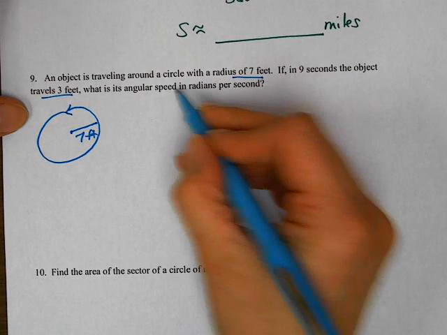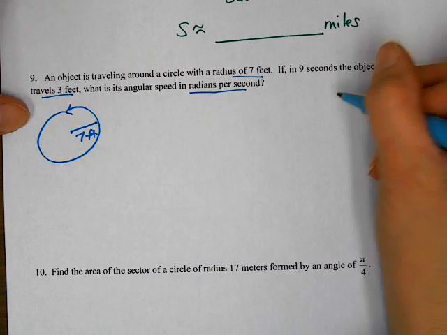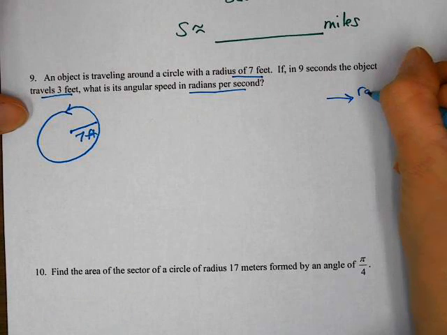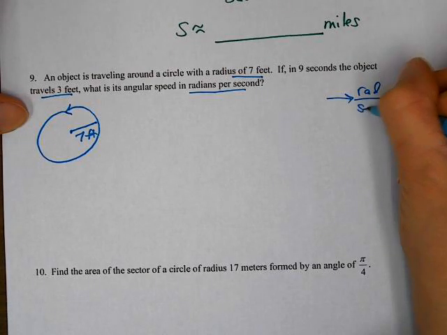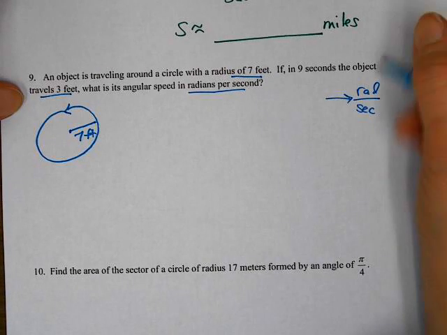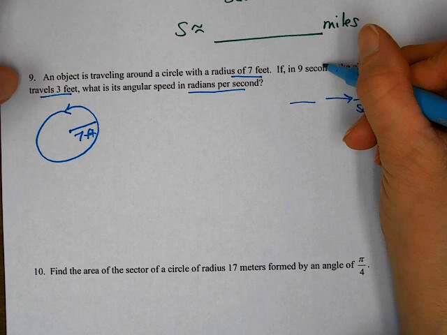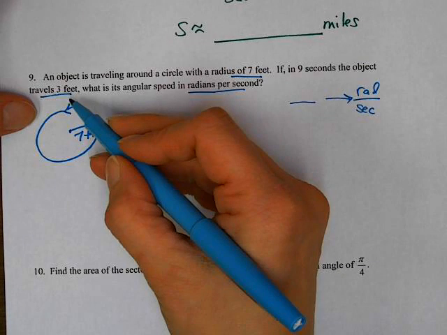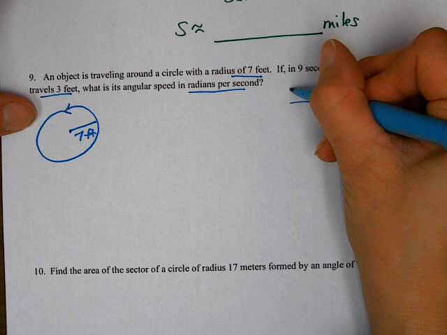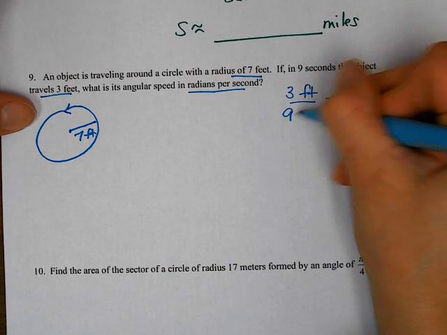What is its angular speed in radians per second? So they want us to change this to radians per second. What were we given? It's got to be distance over time: 9 seconds, 3 feet. So that means it went 3 feet in 9 seconds.